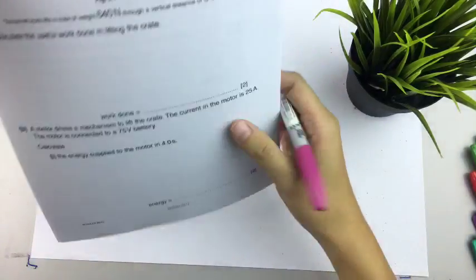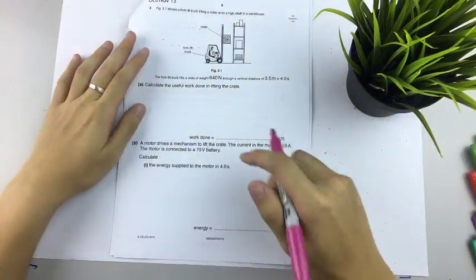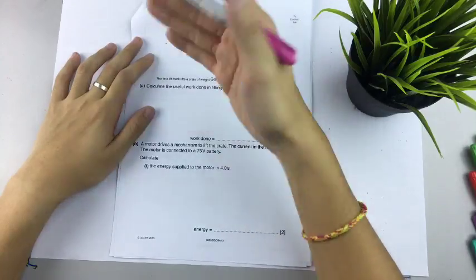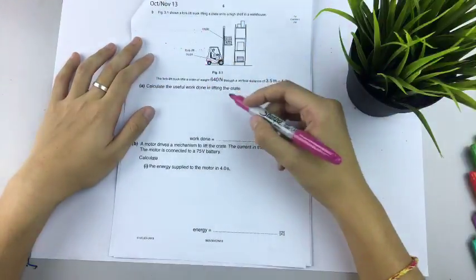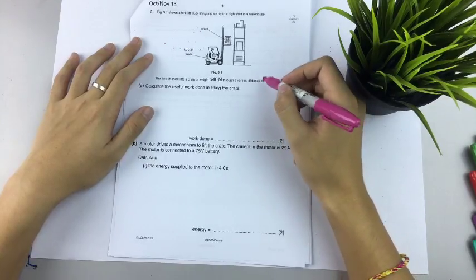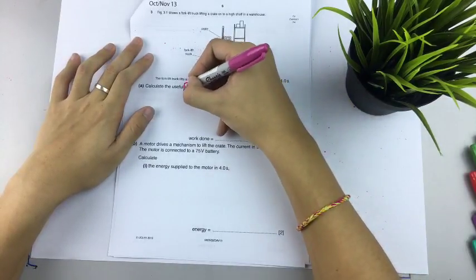So now let's move on. You will see all of them are October, November questions, because we need to help some students. They are going to exam soon, in 2 months time. So this question, finally you see some question with work done.